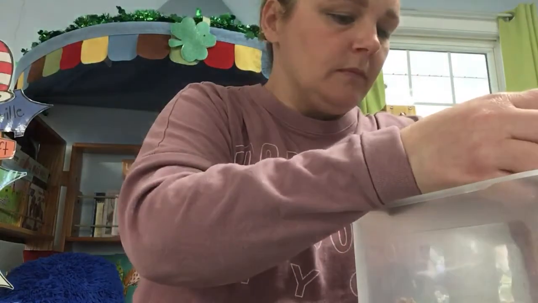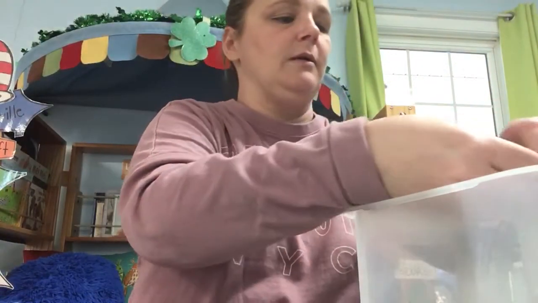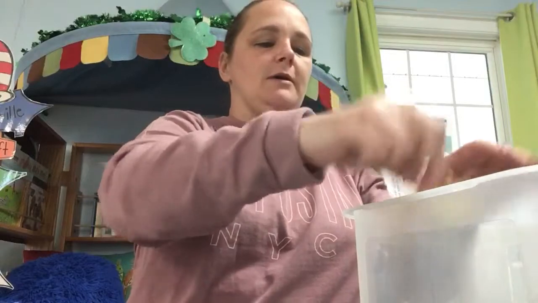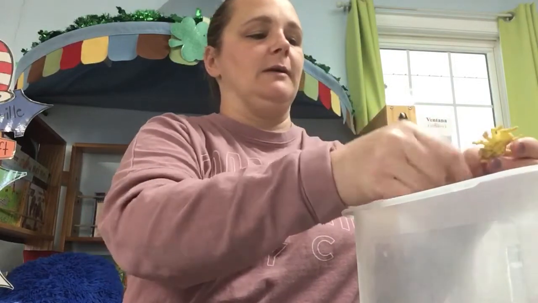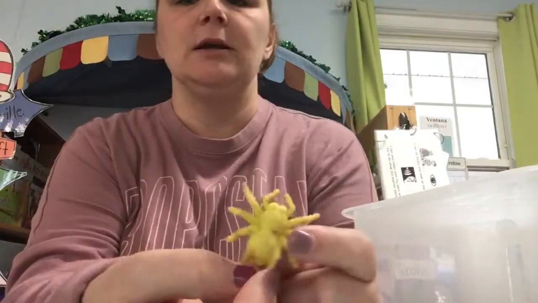Well, let's see. Here he is. This is the one I was looking for. He's got sand all over him. Does this look like an insect?